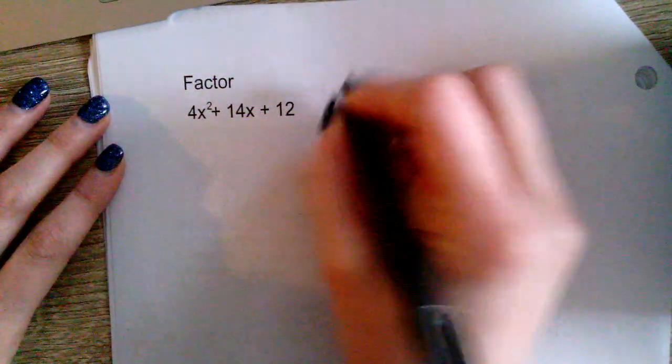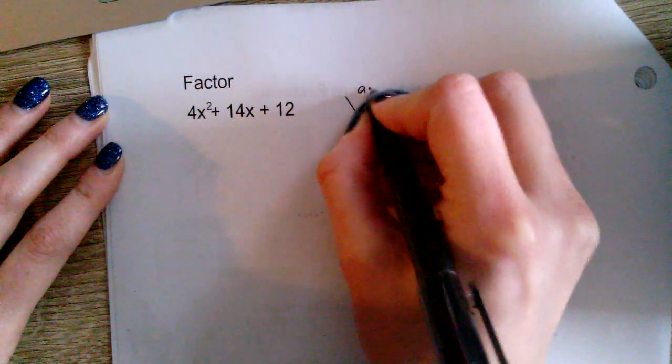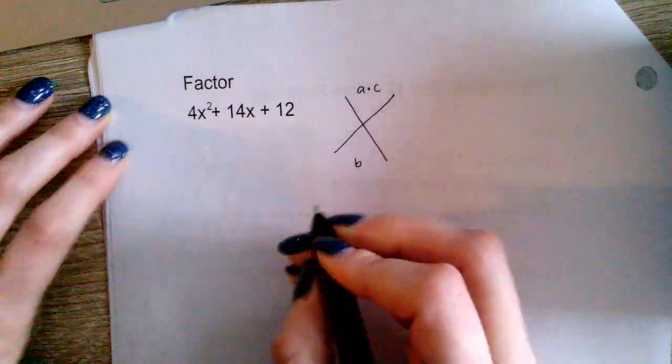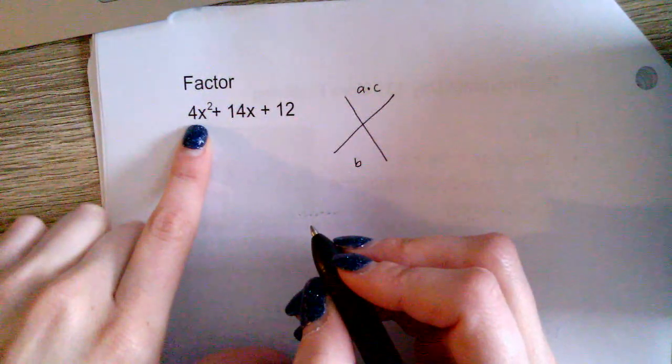So let's try this one with the X method. So X method, we are going to have our X off to the side. We're going to do A times C on the top and B on the bottom. But what do you notice first before we get started with this problem that would be helpful?